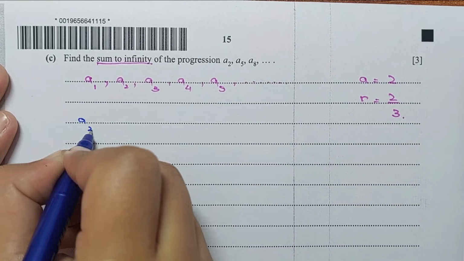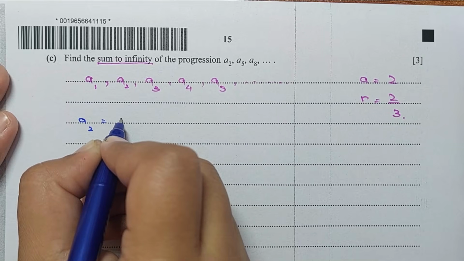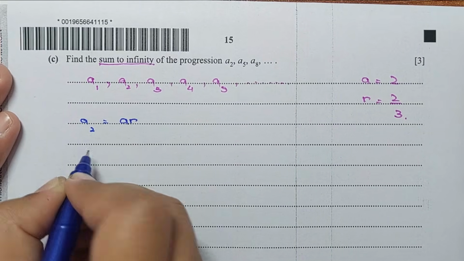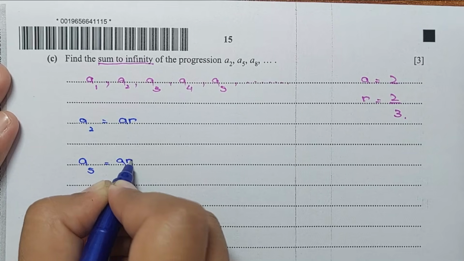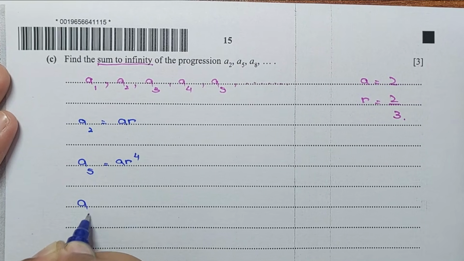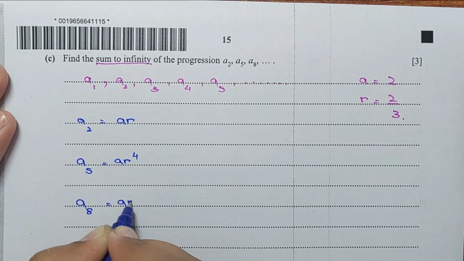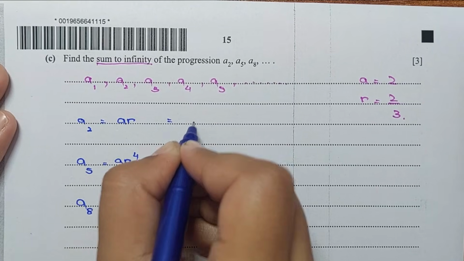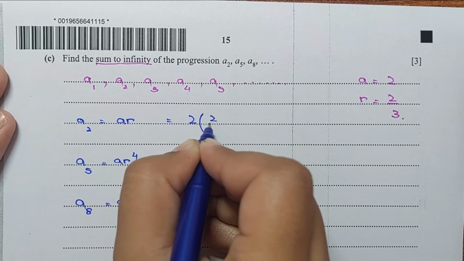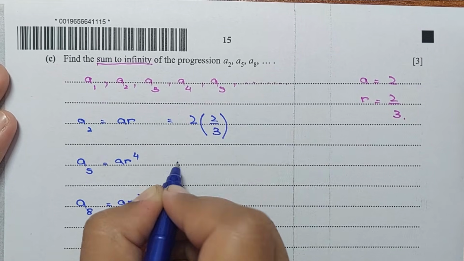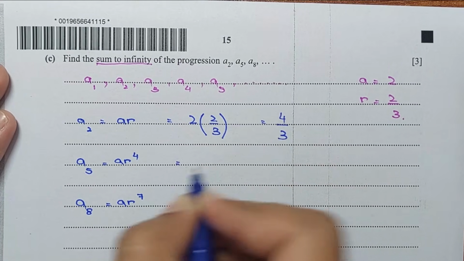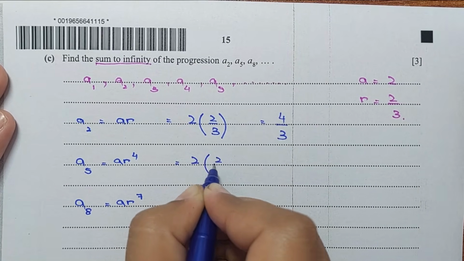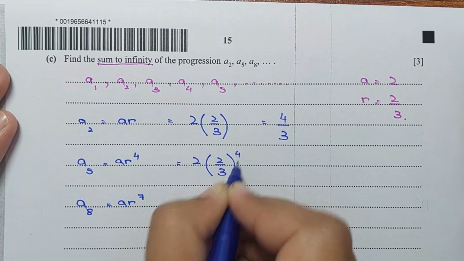So A2 is AR, A5 is AR to the power 4, and A8 is AR to the power 7. A value is 2 and R value is 2 by 3. Here this is 4 over 3. Here A value is 2 and R is 2 over 3 to the power 4.